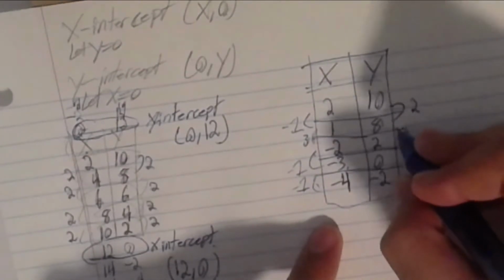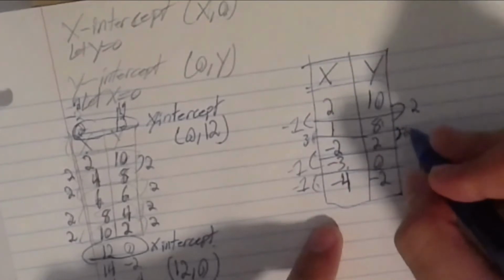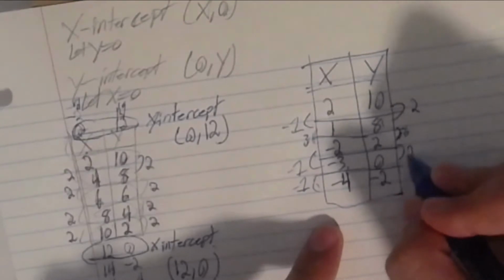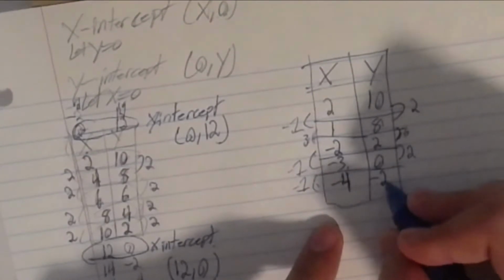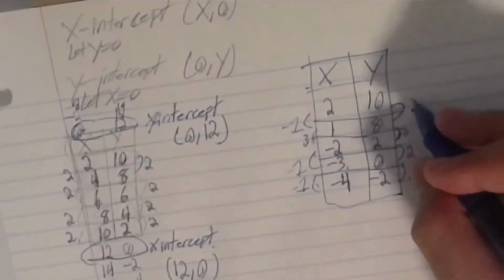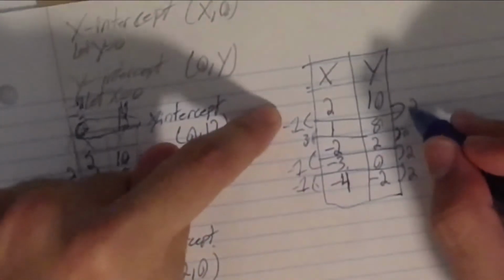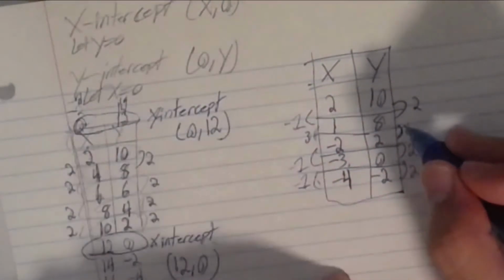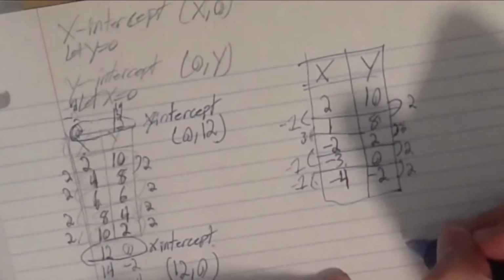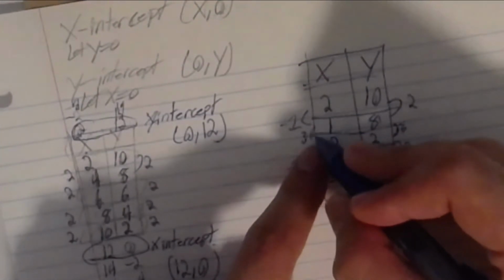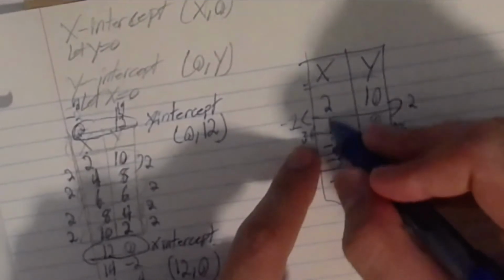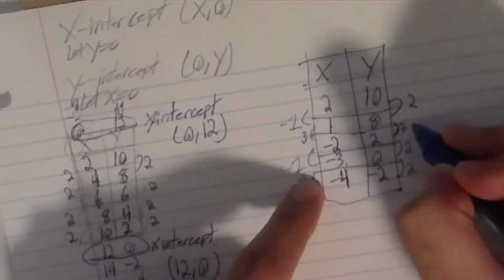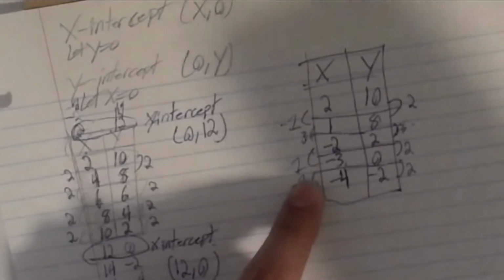And from 8 to 2, you're going down by 6. Now from 2 to 0, you're going down by 2. From 0 to negative 2, you're going down by 2. So you see how there's more. Don't look at these numbers on the side. Look at the pattern. This is going down by 1. This is going down by 2 every single time. So during this gap, whenever we go down by 1 on the x-axis, we go down by 2 on the y-axis. Okay.